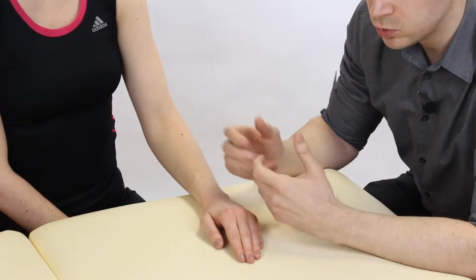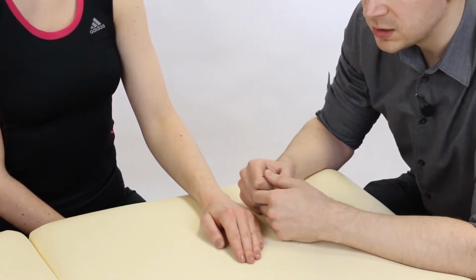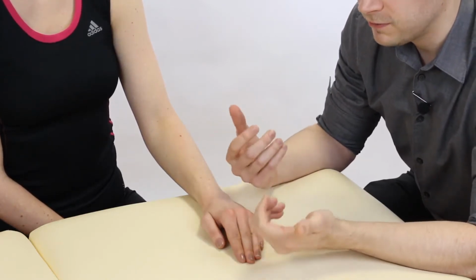But the rest of your exam will show up what it is, so don't worry too much about it. They're really the main things. So let's talk about Q for quality.